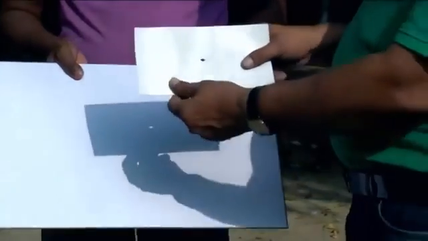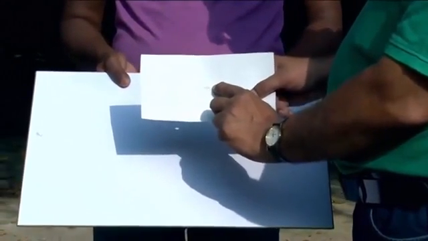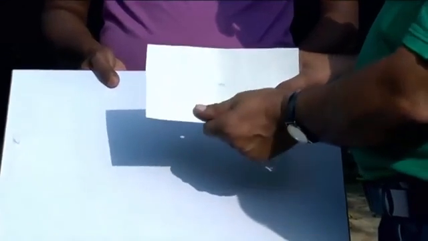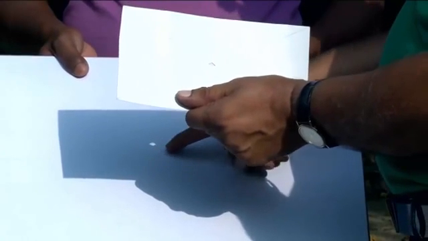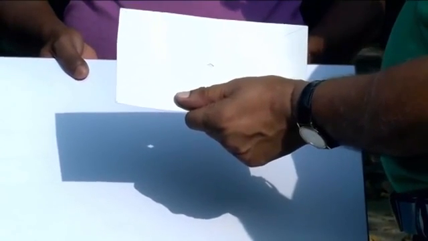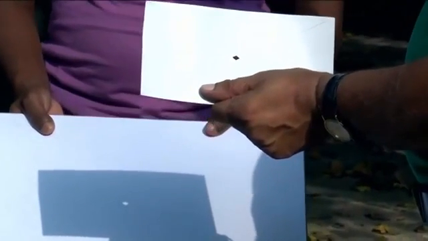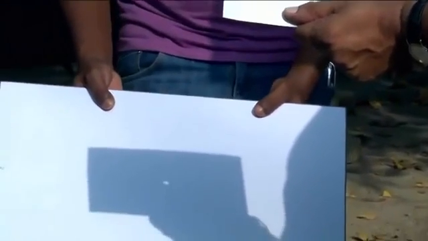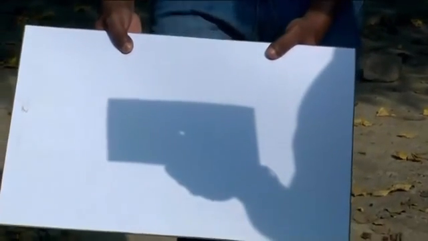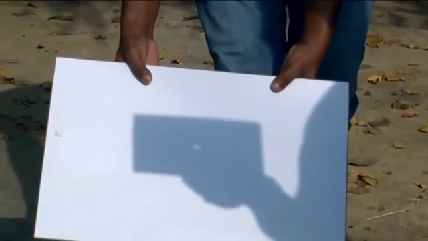Let us change the shape of the opening. This opening is a diamond-type parallelogram, and if you see on the screen you have that diamond-shaped spot. And now Ranjit, take away the screen, increase the distance, and you see you don't recognize anymore that parallelogram-type diamond shape, and once again it has become a circular disc.